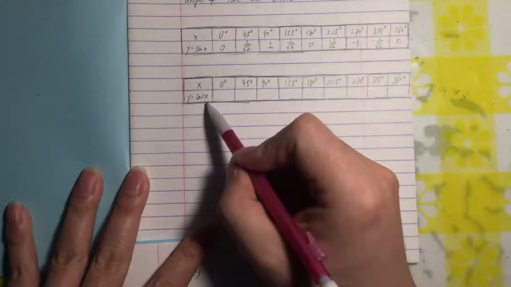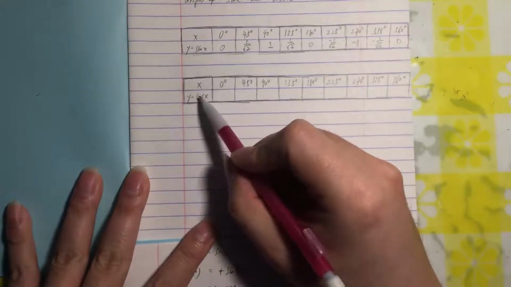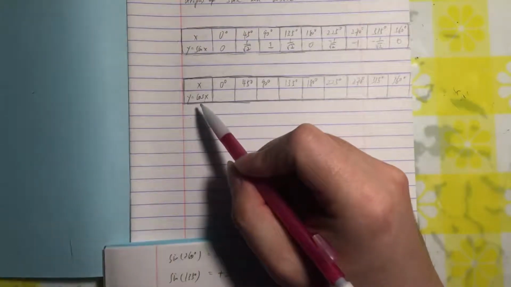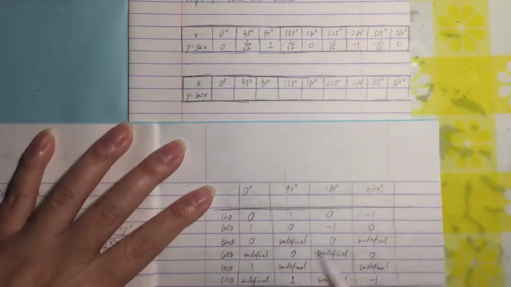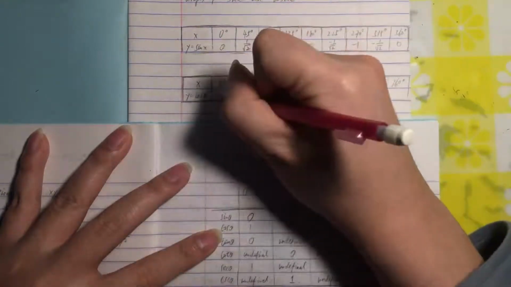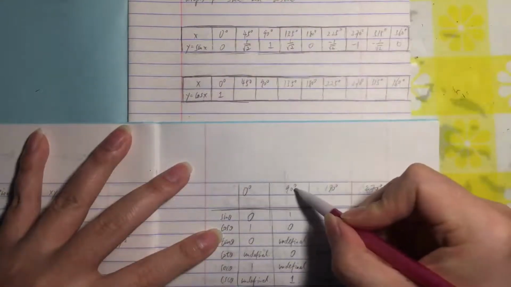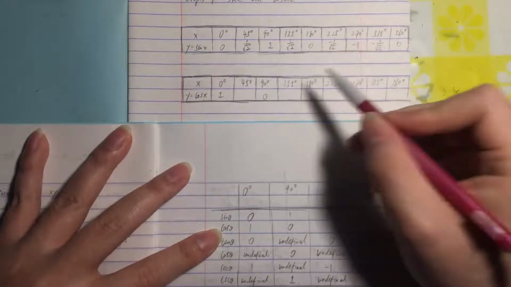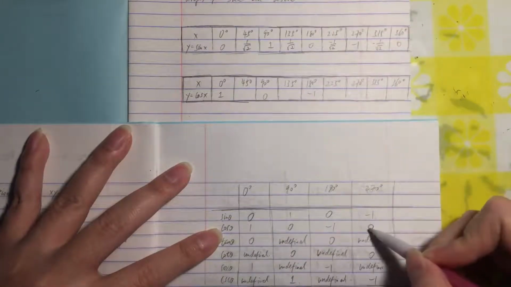Y equal to cosine of x. When x is 0 degree, what's cosine of 0? From last class, we know that cosine 0 is a special value angle. Cosine of 0 degree is 1. Cosine of 90 degree is 0. Cosine of 180 degree is negative 1. And cosine of 270 degree is 0.